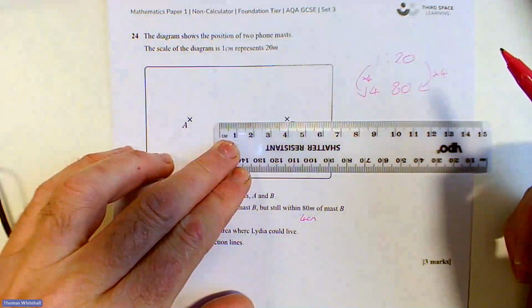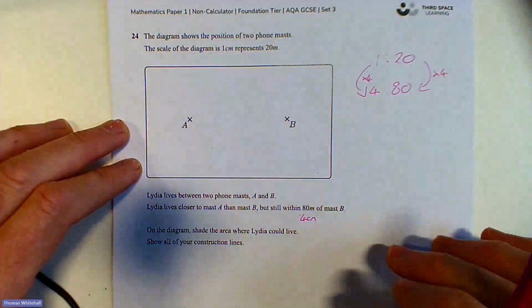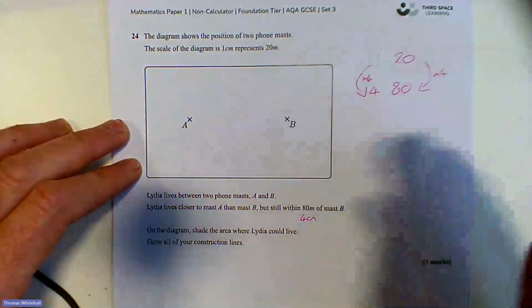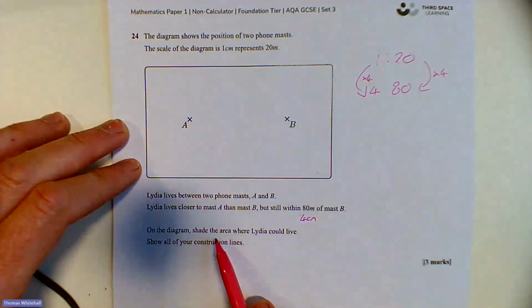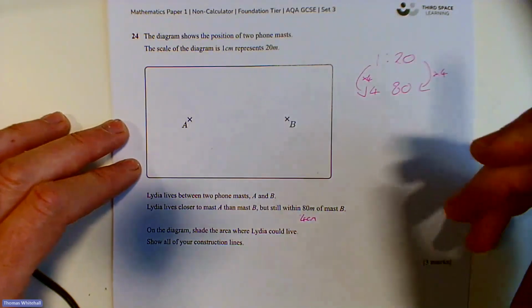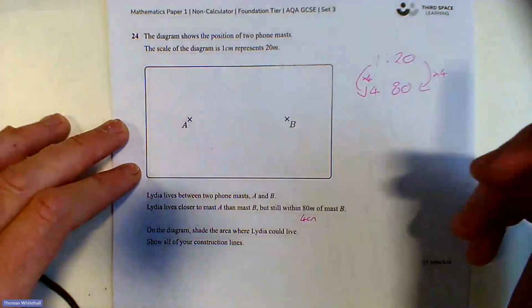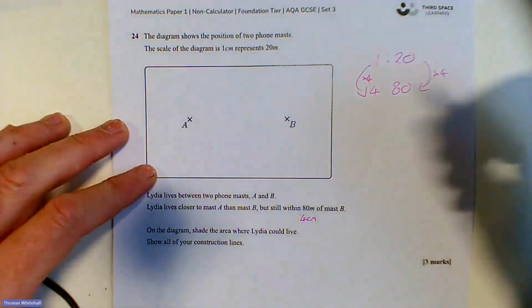I'm going to get it wrong. Okay. Because of the rest of the question. And this is a common issue. We'll read part of the question, go, oh yeah, I know what I'm doing. On the diagram, shade the area where Lydia could live and show all of your construction lines. So this tells me that it's not just marking a coordinate, it's an area. So it's not an exact thing, it's just an area.